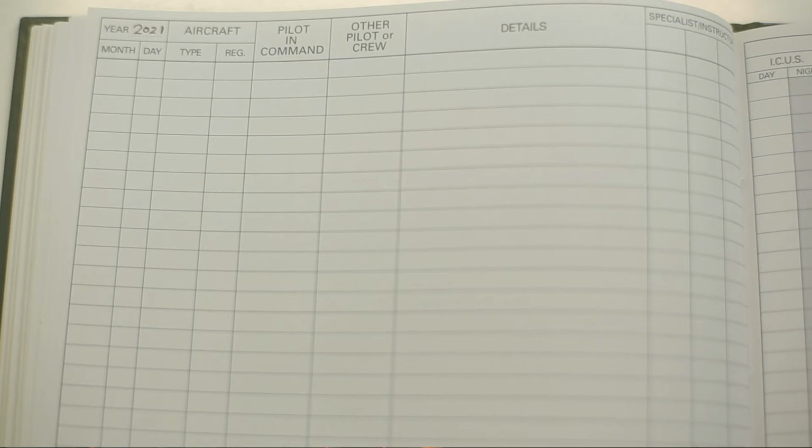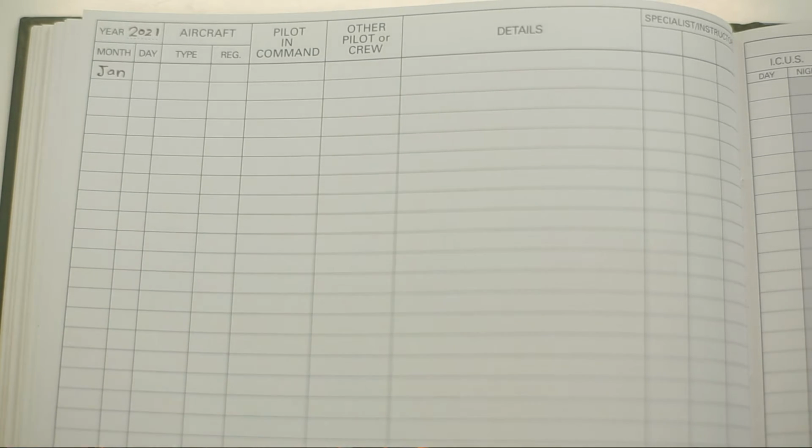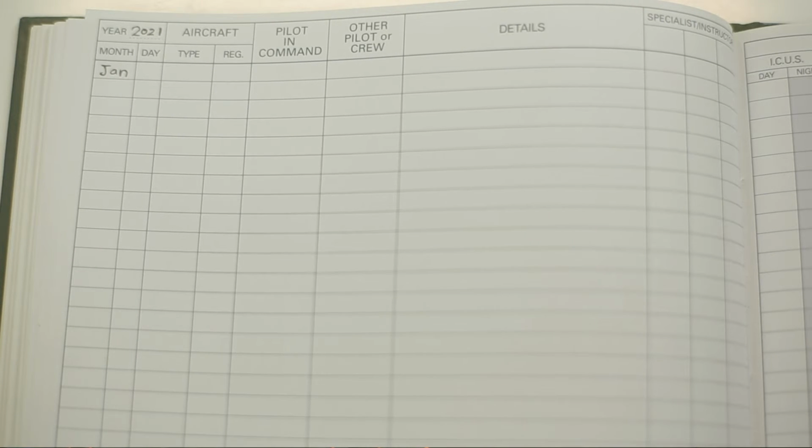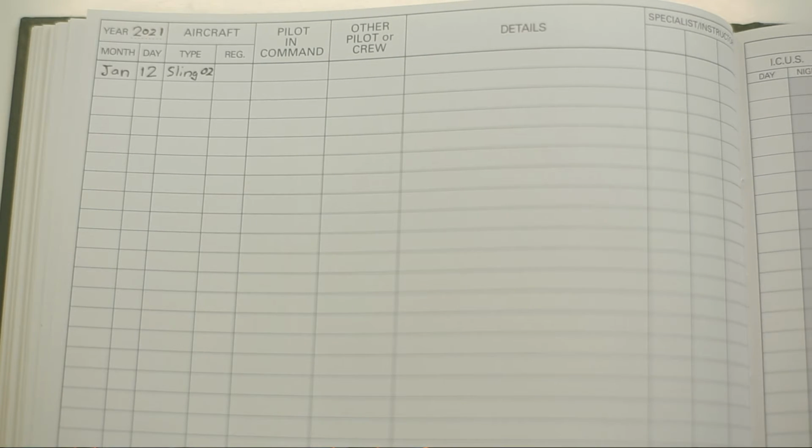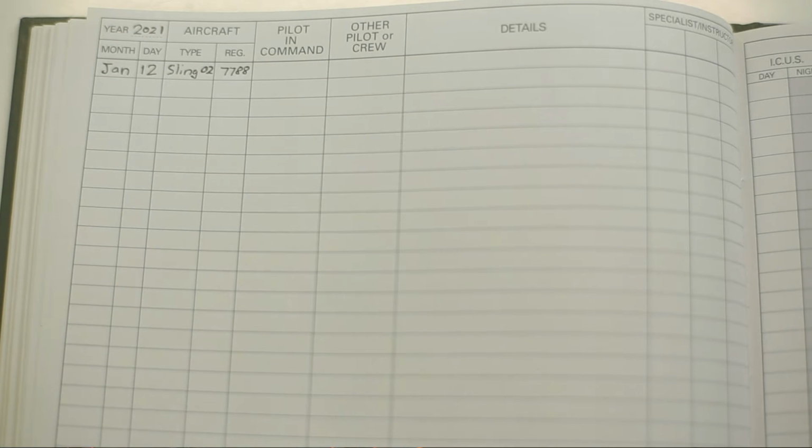Now we move to our first line and we can see it's broken up into different columns. Now if we look across, we've got the month, which is obviously the month that we're learning to fly, the day, which is a date, the type of aircraft we'll be learning to fly in, a Sling 2 aircraft here at GoFly, the registration of the aircraft, the Sling 2 will be flying will be 7788, the pilot in command.